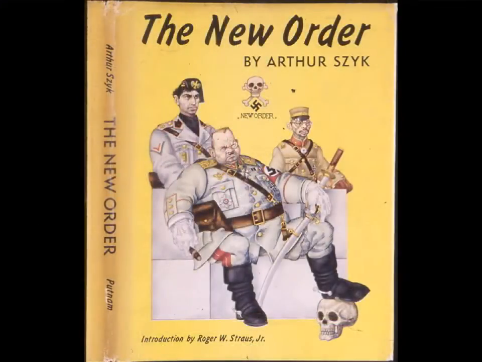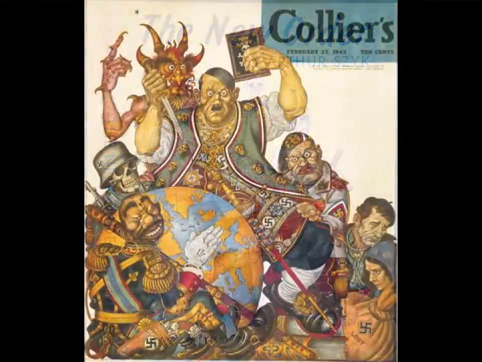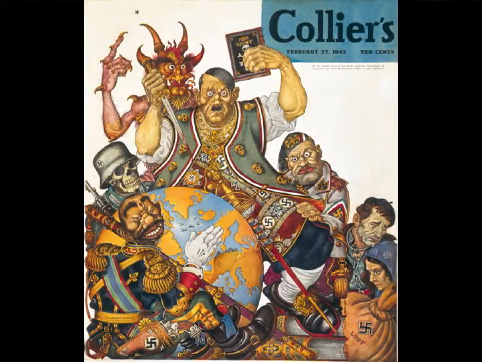In any case, The New Order was the first anti-Nazi book of its kind published in America. Szyk attacking the Nazi New Order. This was published in July 1941, 5 months before the United States entered the war, calling attention to what was going on in Europe. And then, of course, another cover from Collier's. A few moments ago, I showed you the Arsenal of Democracy, where America was building tanks and the Nazi serpent was going around the Pillar of Democracy.